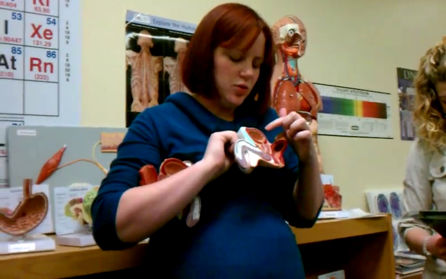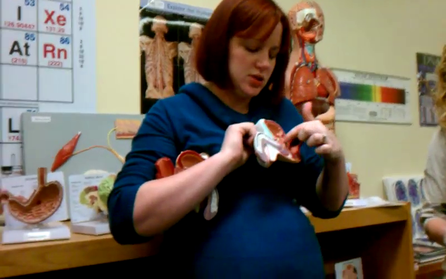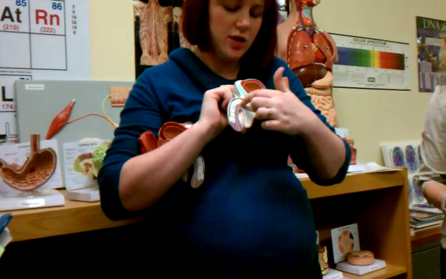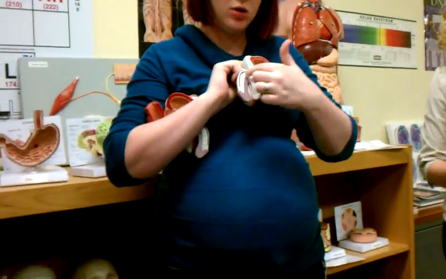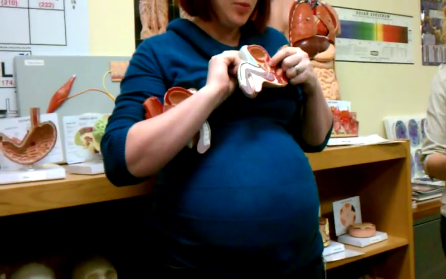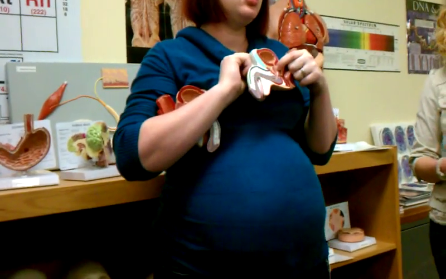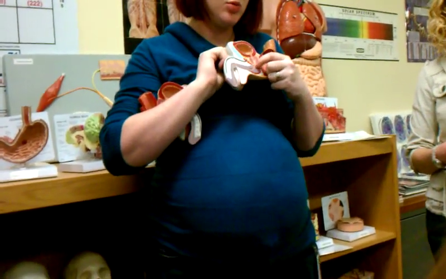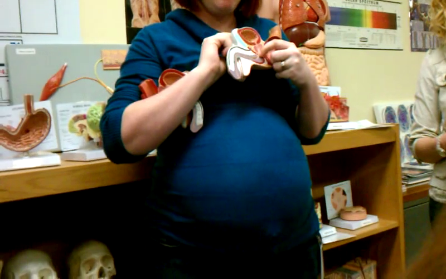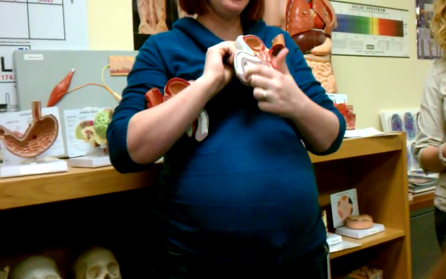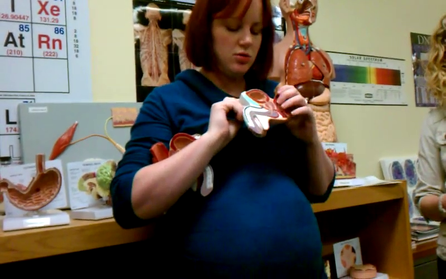So again, when we're talking about the urethra, this is this whole tube, right? Everything from the urinary bladder going all the way through the penis. When it passes through the prostate, it's called prostatic urethra. When it passes the bulbourethral glands, membranous urethra. When it passes through the penis, it's called spongy urethra. Very good.